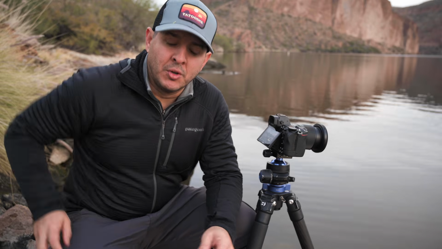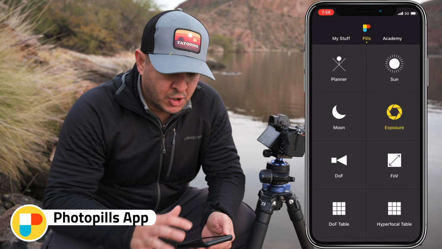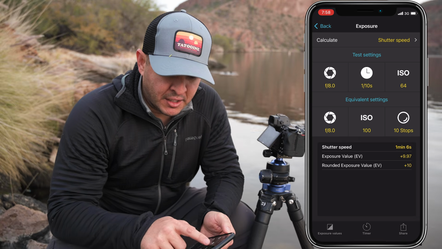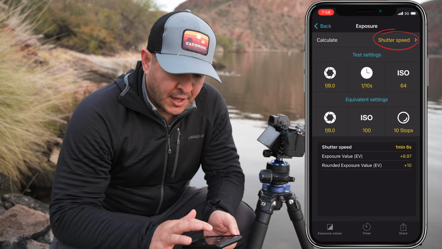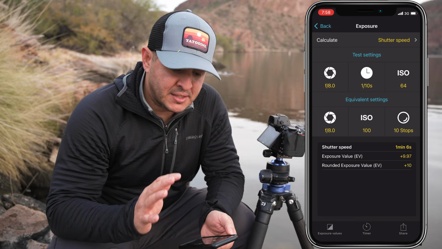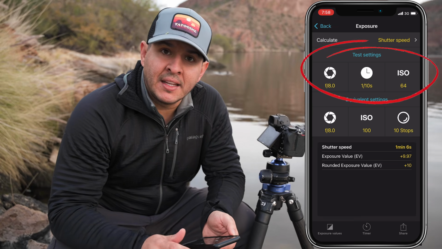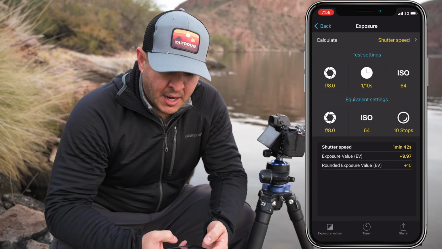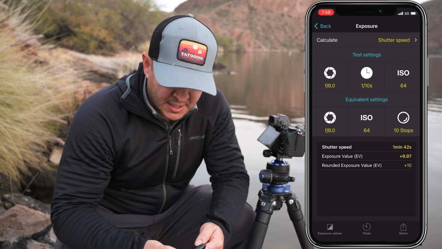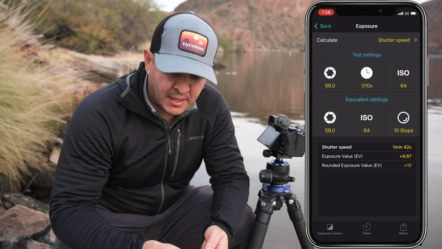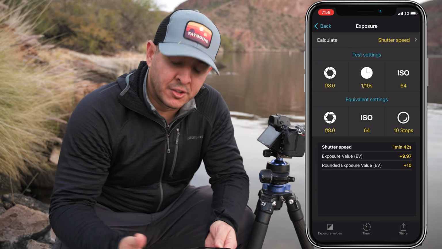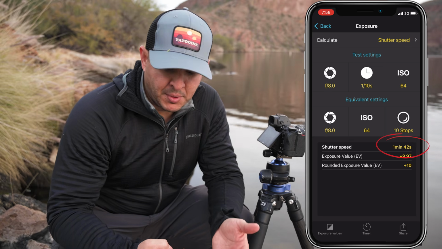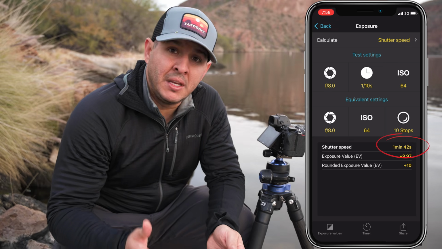Or the easiest way to do it is to pull out your PhotoPills app and go under the exposure setting. You want to make sure you're calculating for the shutter speed up on top, and you put in your test settings. So my base settings were f8, 1/10 of a second, ISO 64. Now I want to come down here to my equivalent settings. I'm going to put in my base ISO 64, my aperture of f8, and then I want to select 10 stops. That's what my filter is. And you can see here now, down at the bottom, it calculates my shutter speed at 1 minute and 42 seconds. That's going to be my new shutter speed.